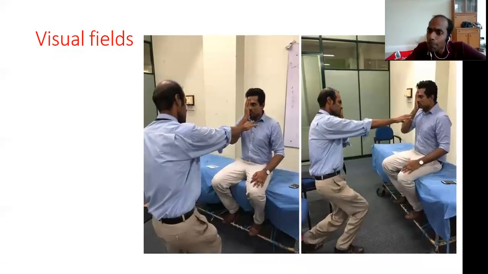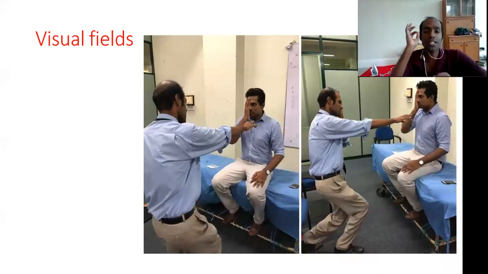Now, this is a particularly important examination technique within the optic nerve, the second cranial nerve, and that is examination of the visual fields. Please take note of this very, very carefully. For examination of the visual fields, we use a technique called the confrontation method.